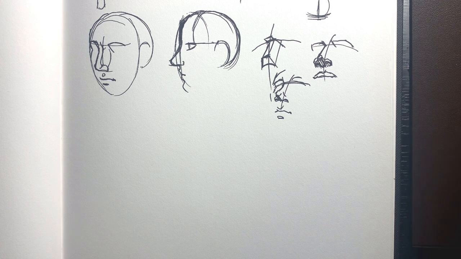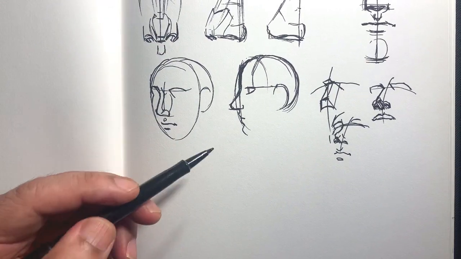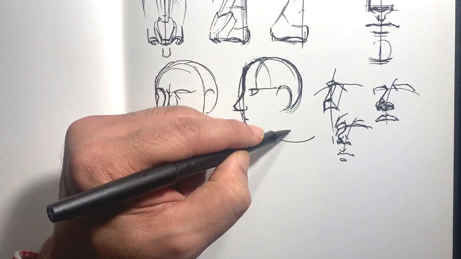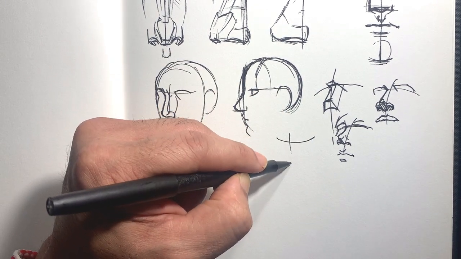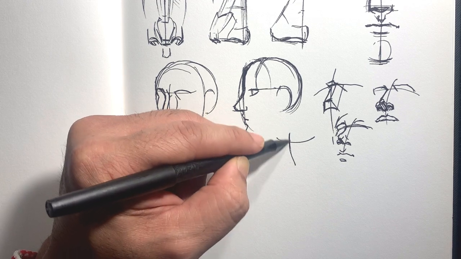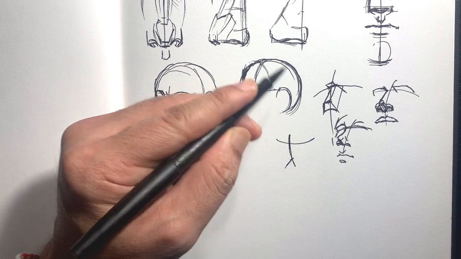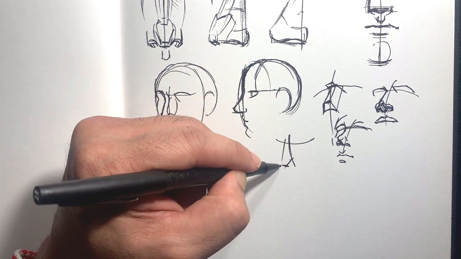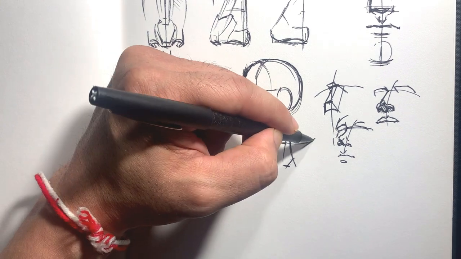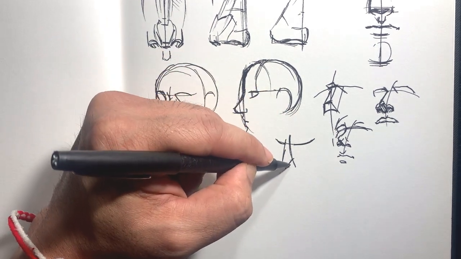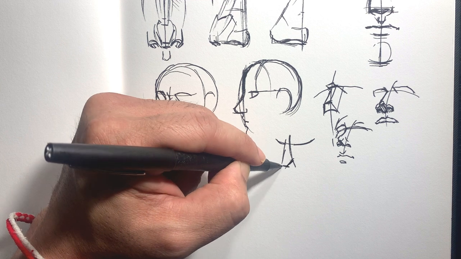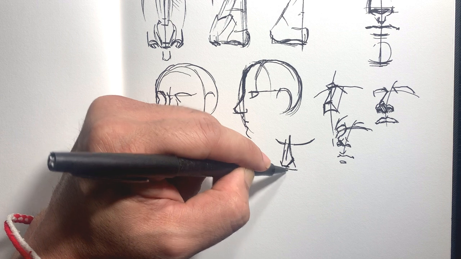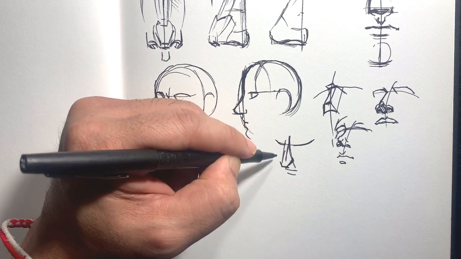If you were to angle the face downwards, I would do this, find the pose, and then the nose comes off of the face. So like that. And then yeah, the foreshortening will affect things.